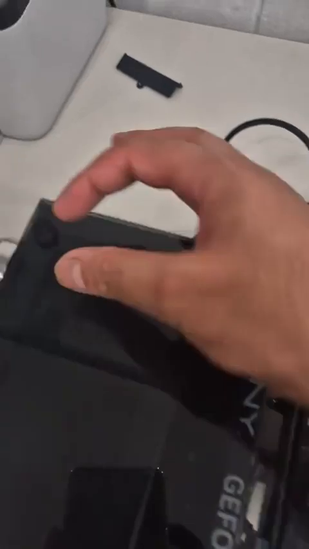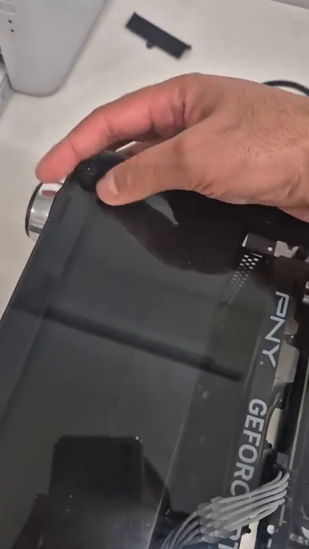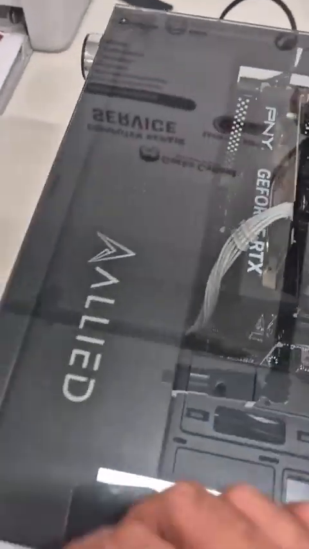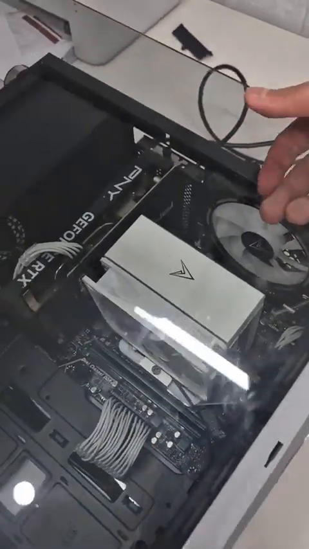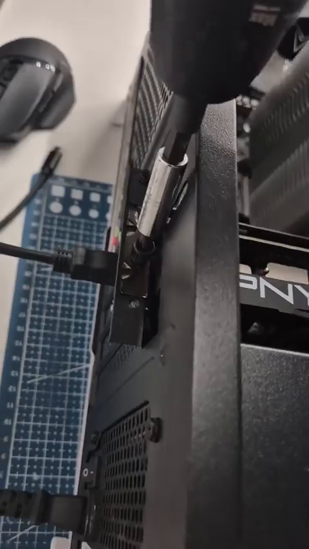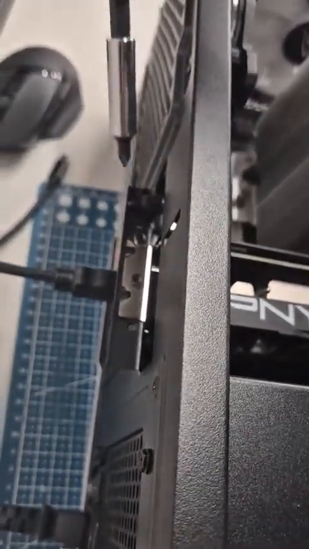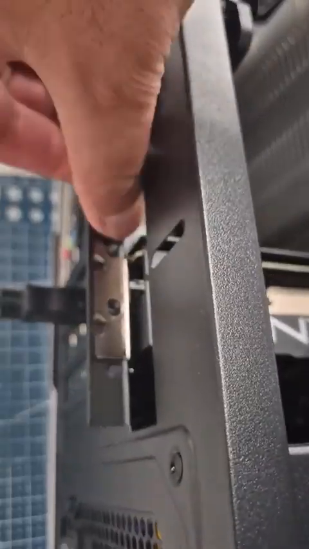A faulty or improperly seated GPU can easily cause a no display issue. First, I'm going to remove the 4 screws securing the front panel. The panel is made of glass, so we have to be careful while removing it. The front panel is detached now. Let's move on to the graphics card. To do that, we're going to take out the screw securing the card.